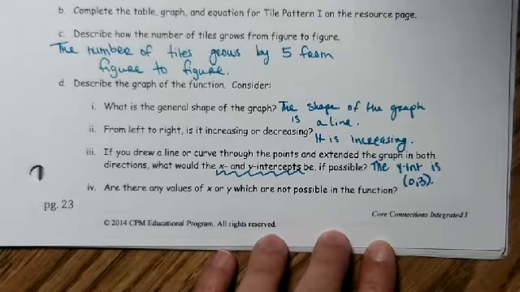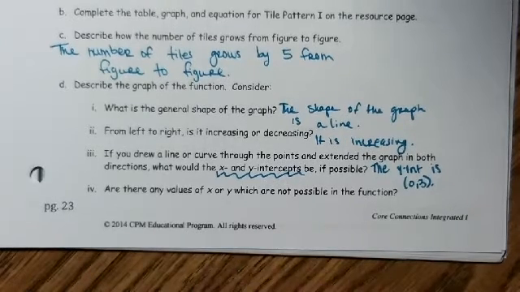And that's talking about if you plug in a value, if it wouldn't work. Now, in this case, all the values of x and y are going to be possible in the function because it is linear.